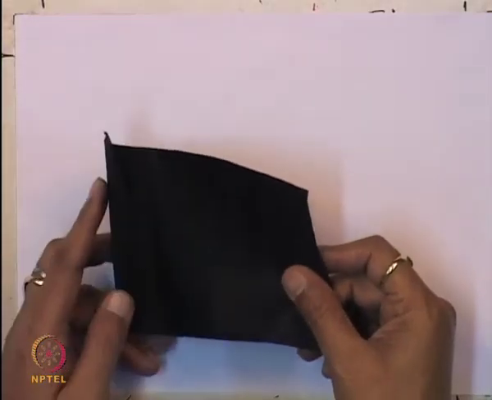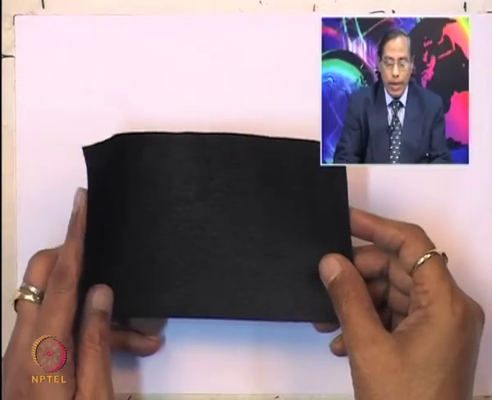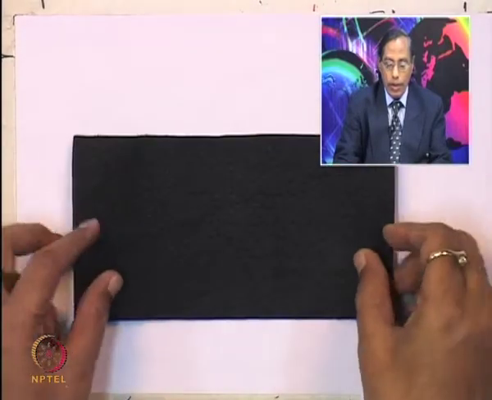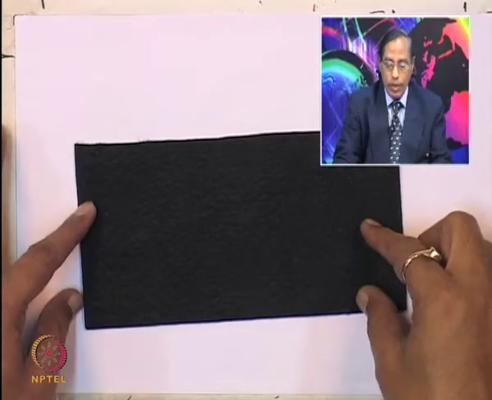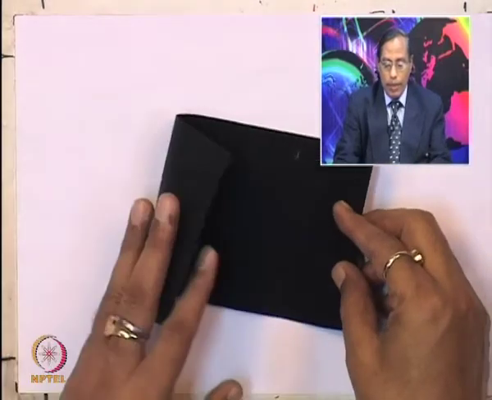We also use non-woven geosynthetics material. This is non-woven geotextile material, and we also design the reinforced soil wall using this kind of non-woven geotextile material. You can see this is the non-woven geotextile, you can wrap it.